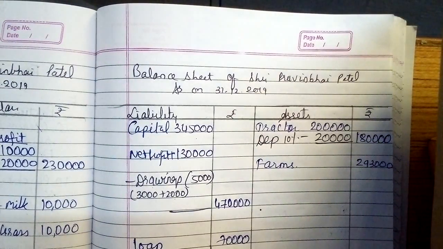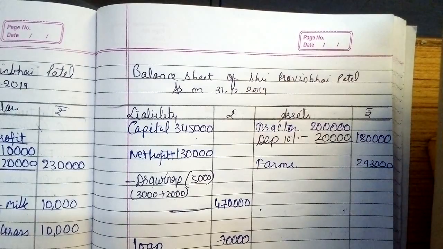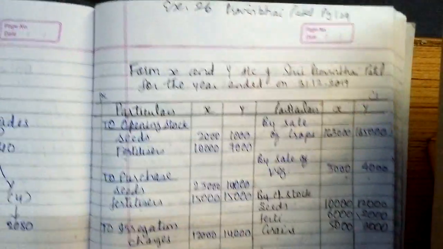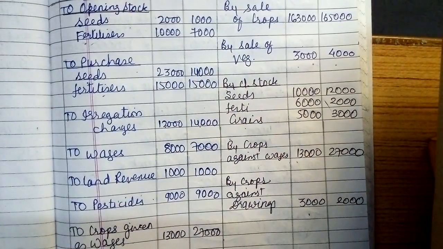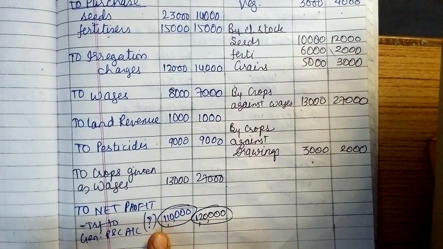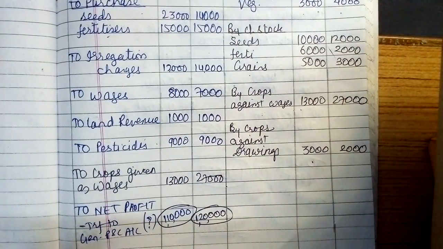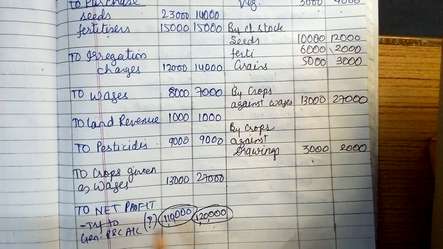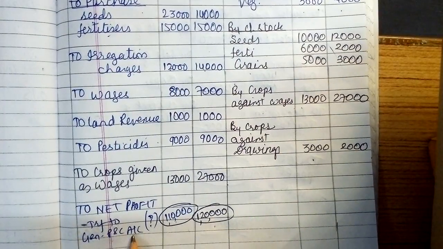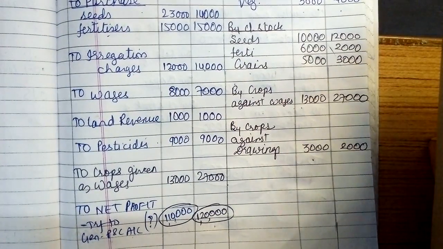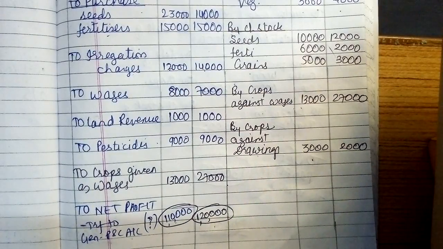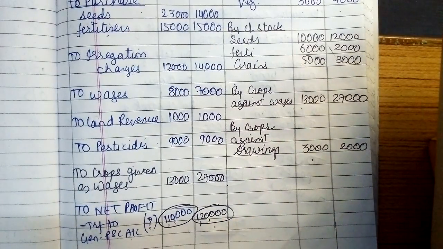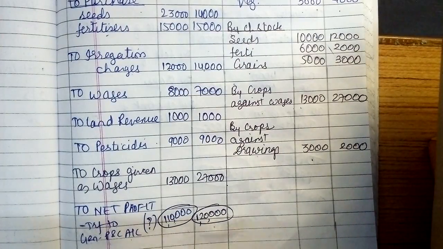So this is how we can complete this type of example in which informations are segregated in farm X and farm Y. Now coming to the total part, total of credit minus total of debit, we got the profit of 1,10,000 for farm X and 1,20,000 for farm Y. Okay, this profit is going to be transferred to general P&L account credit side. Consider this as trading account, consider this general P&L as P&L account and balance sheet as balance sheet. So as simple as that.